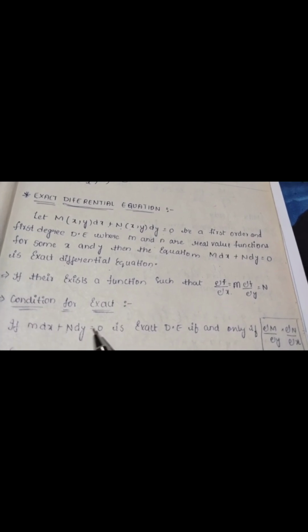The condition for exactness we have to prove: M dx plus N dy equals 0 is said to be an exact differential equation if and only if dou M by dou y is equal to dou N by dou x. When both terms are equal, the equation is said to be exact.